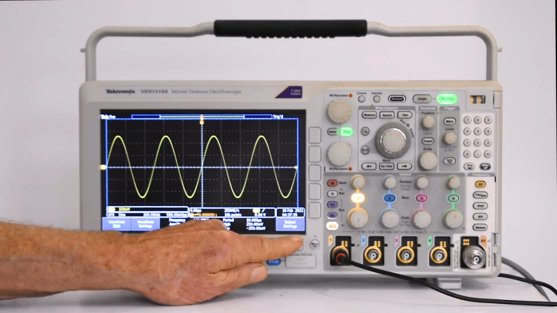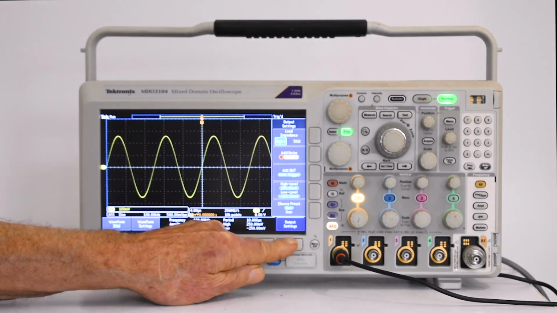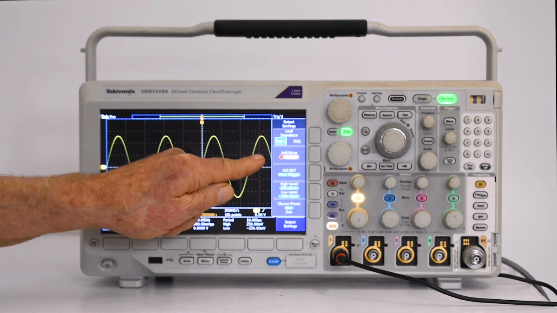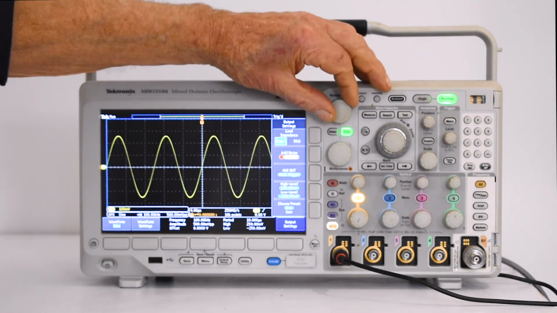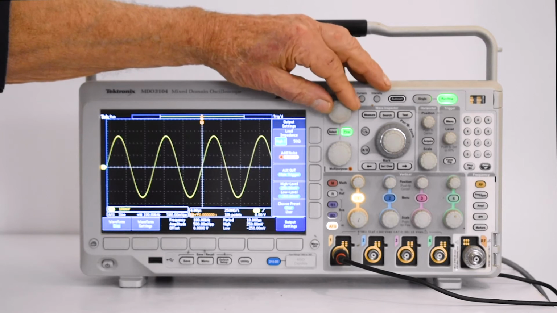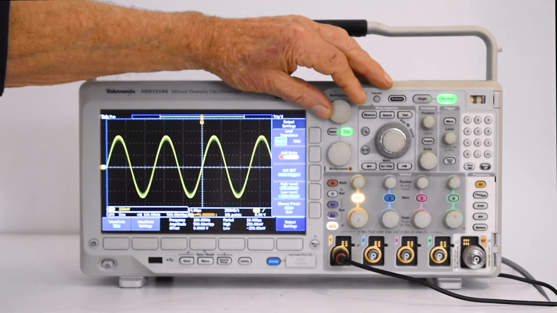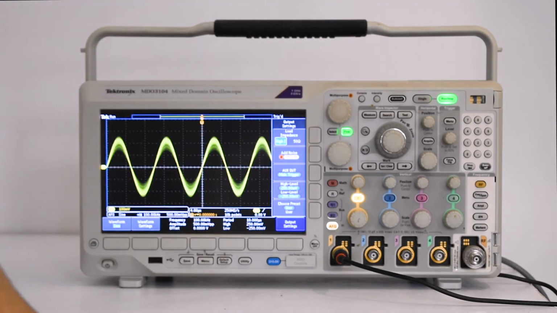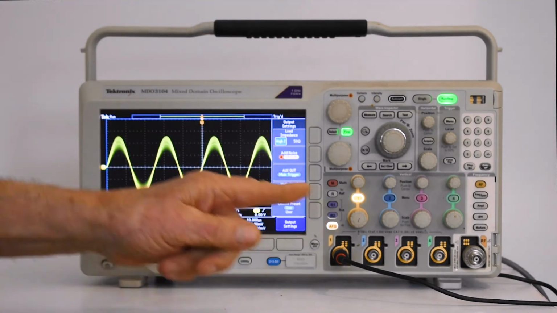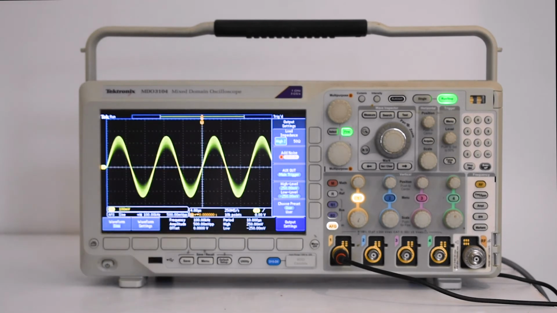Pressing the output settings soft key, we see in the vertical menu that noise can be added. Of course, the default setting is 0%. Turning multipurpose knob A will add 25% noise. This distorts the signal and even disrupts triggering.